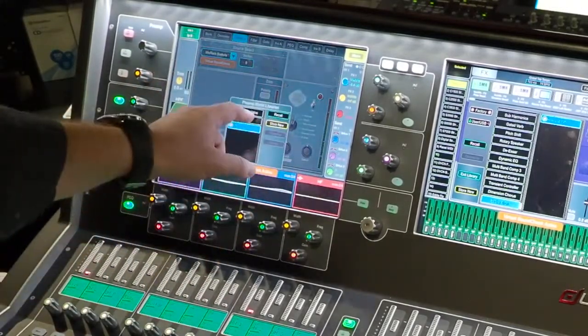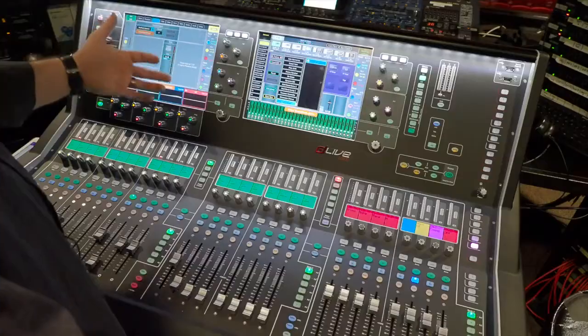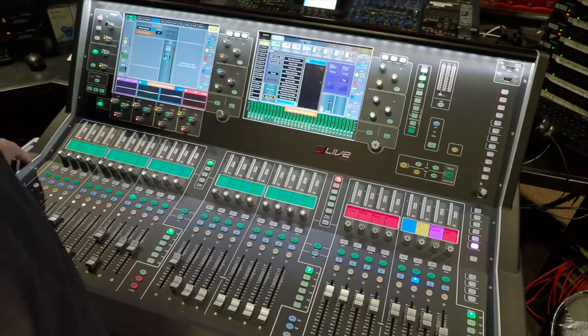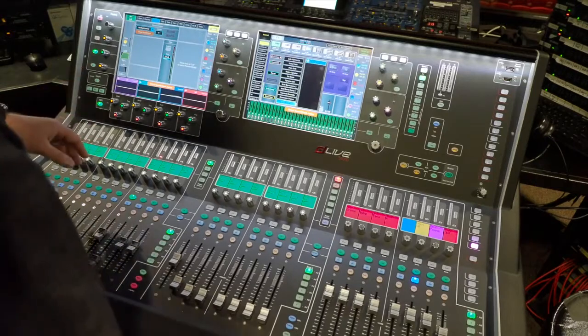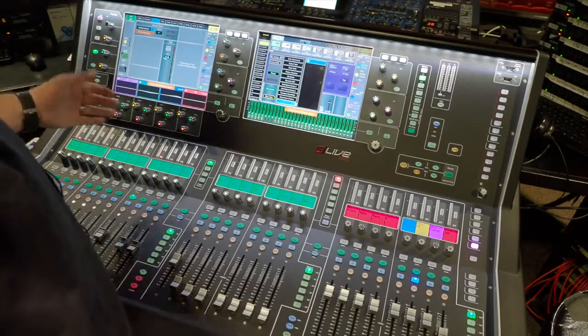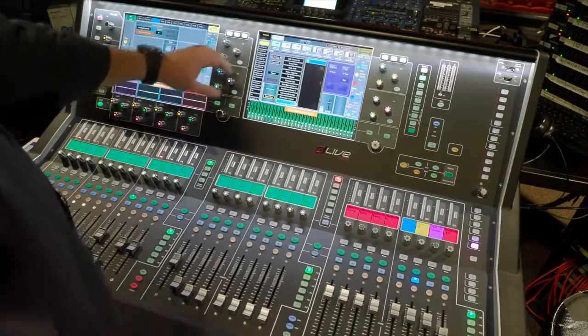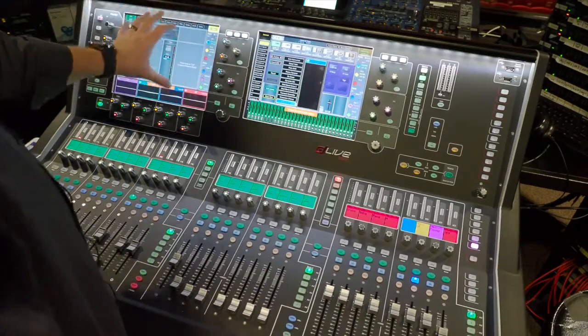Now again, this is nice. Will you use it? That's up to you. I didn't hear a whole lot of difference. There is a little bit of change in the sound, but not a significant amount. Probably depends on what you're passing through that channel. But anyway, that is an example of the deep processing.